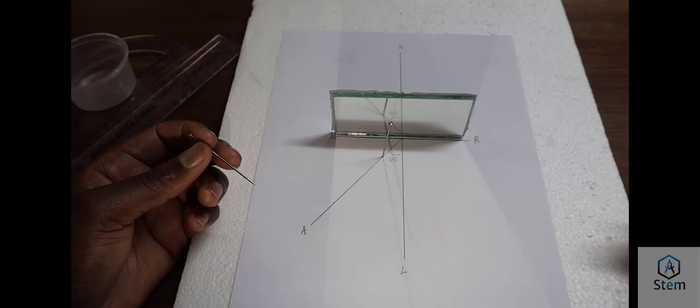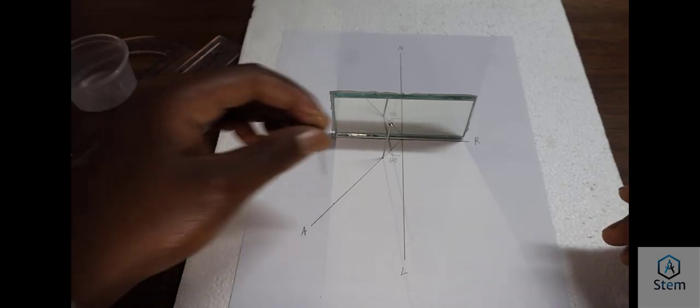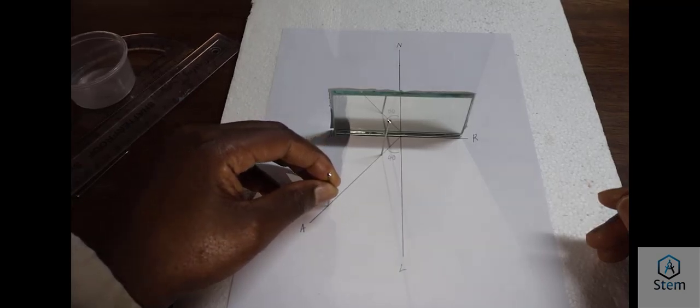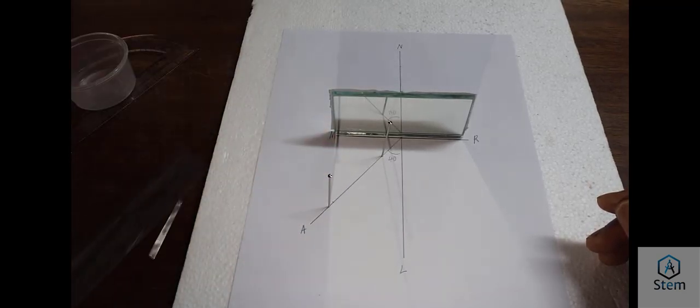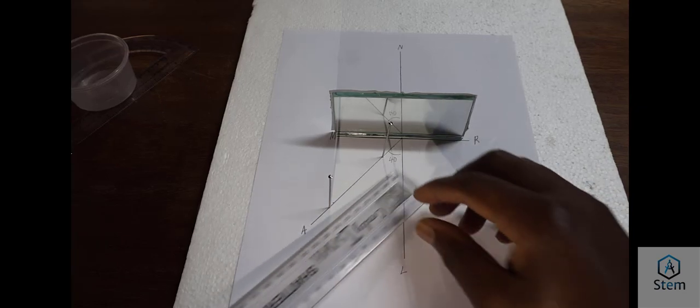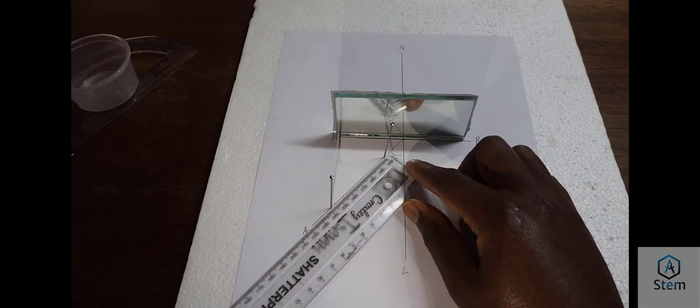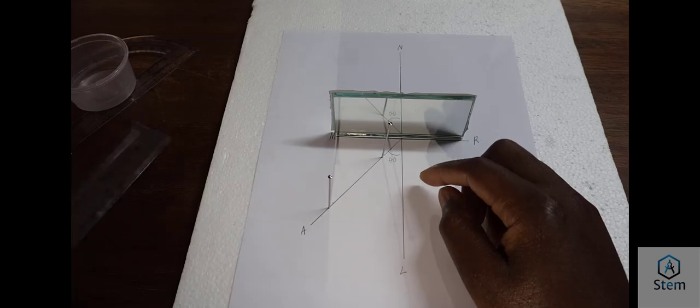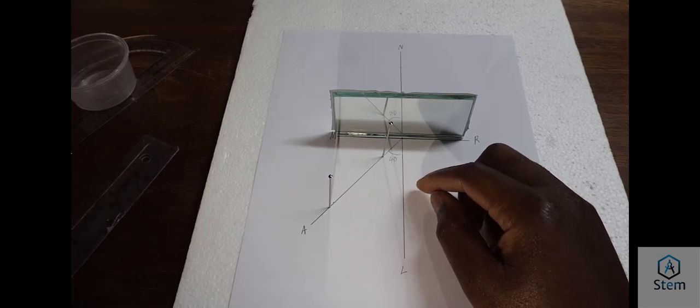Those are good distances. So I'm going to really overdo it here and make sure the separation of the pins is quite big. So here I have 6 centimeters, which is acceptable.